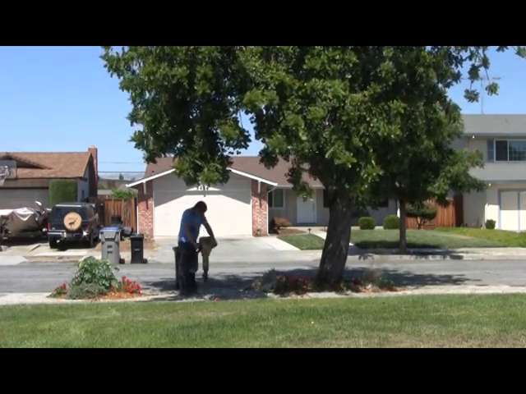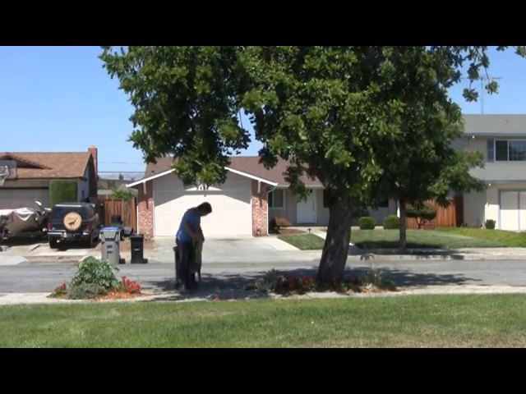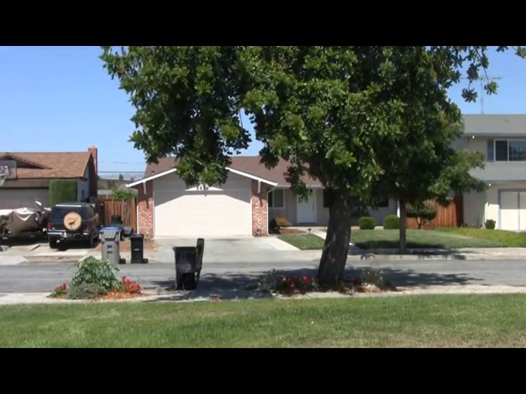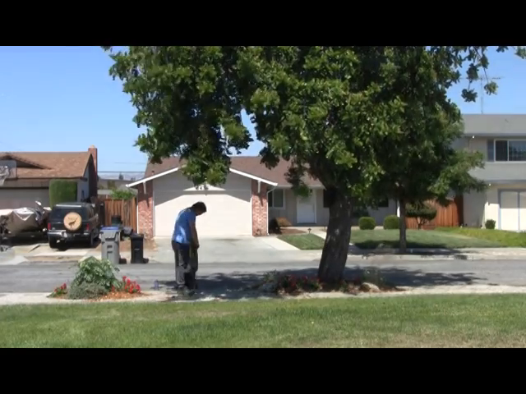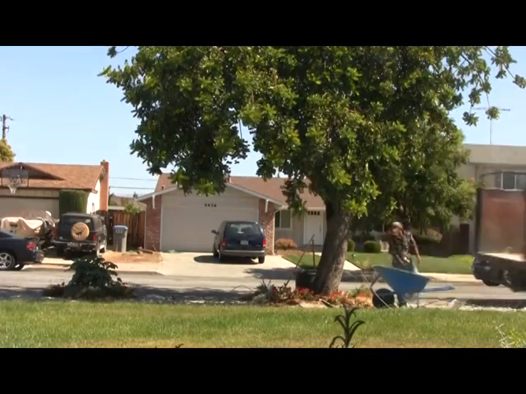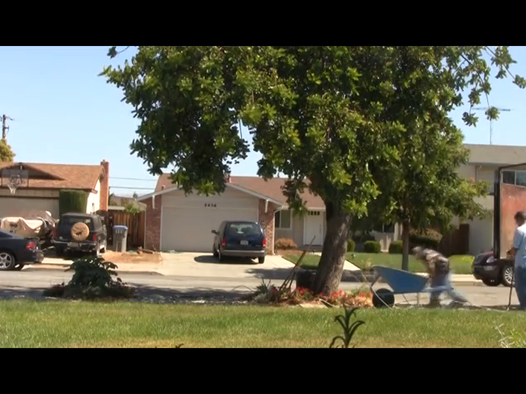I got roughly 8 to 10 yards of trash dirt. This is stuff from someone's backyard that was sent to the landfill to be dumped. They just gave it to me, and I put it over here.